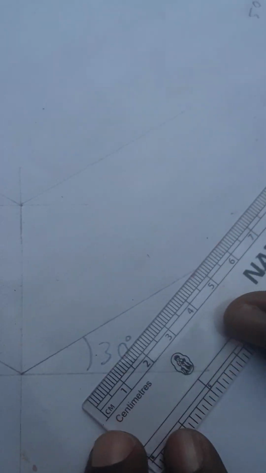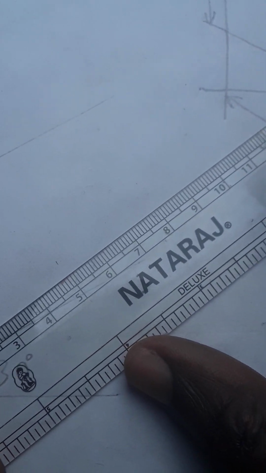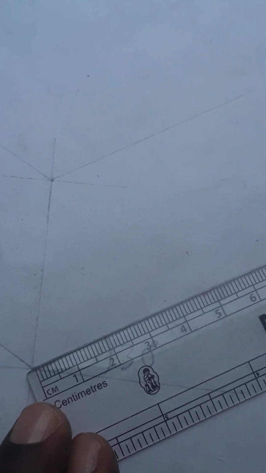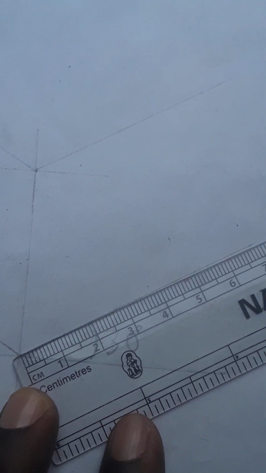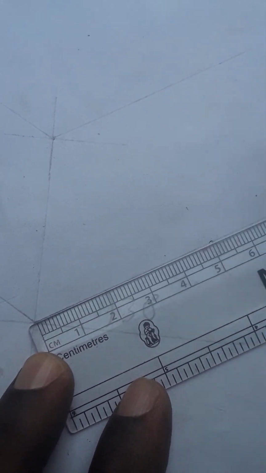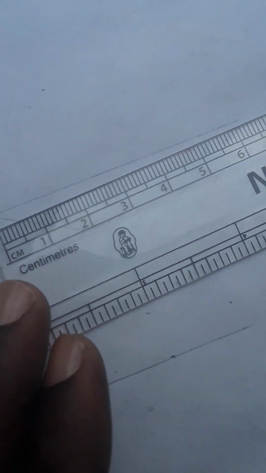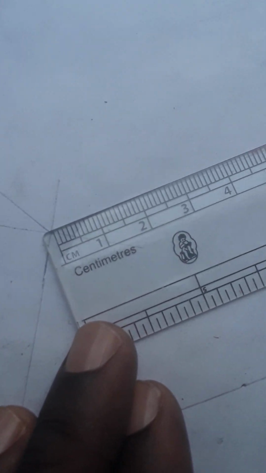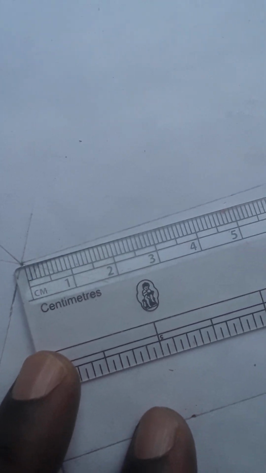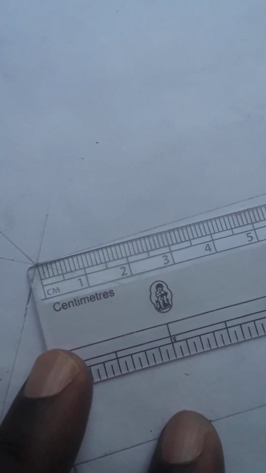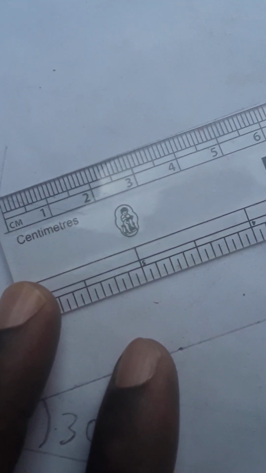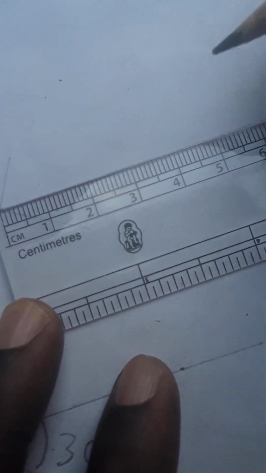Come to this point and take this other point, from here to this point, from this point to this other point. This is 50. I'm only doing a cube because I'm following the diagram given to me here. So the dimension all over is 50 millimeters, that's 5 cm. So this is also 50.